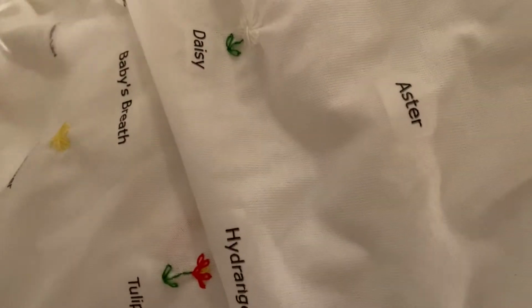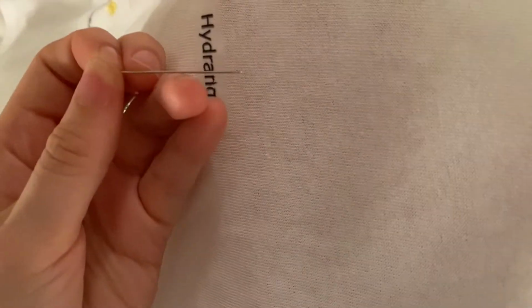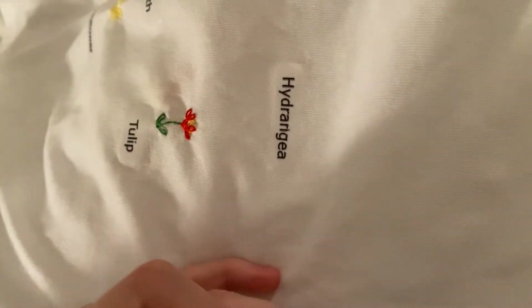What I have found easiest is if I turn the t-shirt round and put my hand through the armhole. That is really easier for me. Again, that's just personal choice.